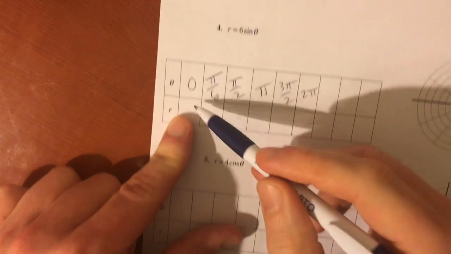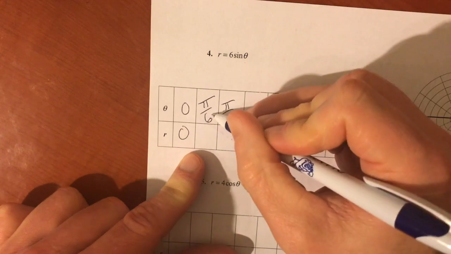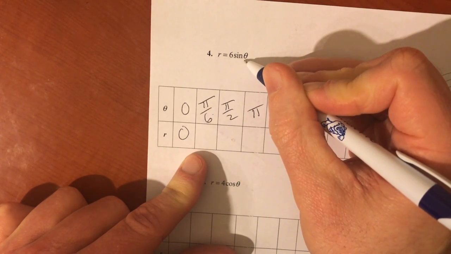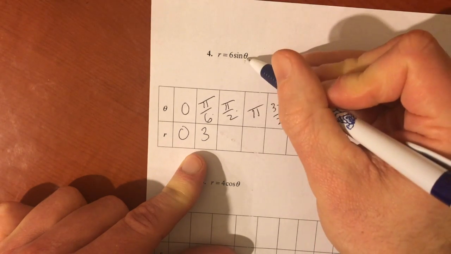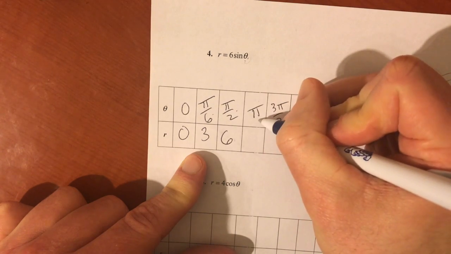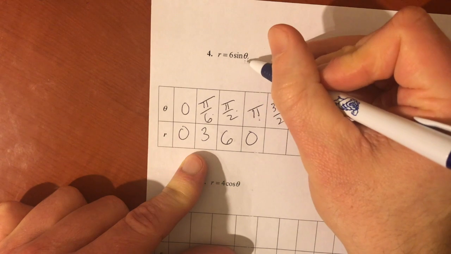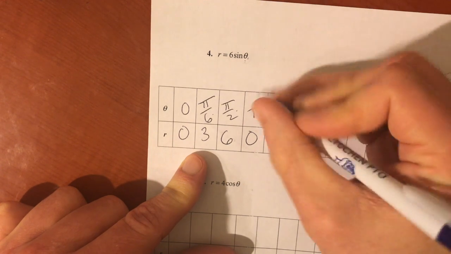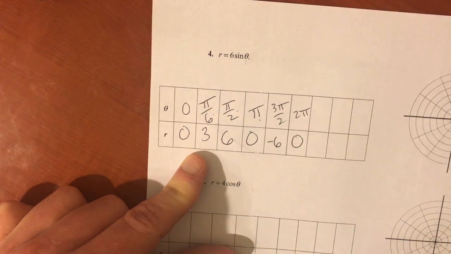If you plug in 0 into this equation, sine of 0 is 0. Pi over 6: sine of pi over 6 is 1/2, 1/2 of 6 is 3. Pi over 2: sine of pi over 2 is 1, 1 times 6, 6. Plug in pi, 0. 3 pi over 2: sine of 3 pi over 2 is -1, so we get -6. 2 pi, 0.